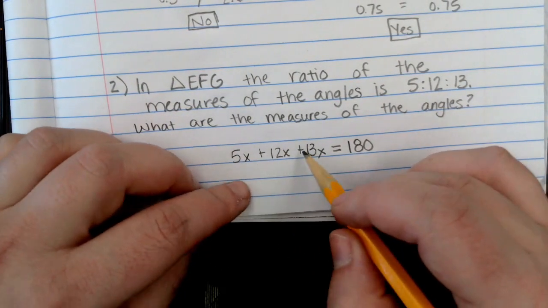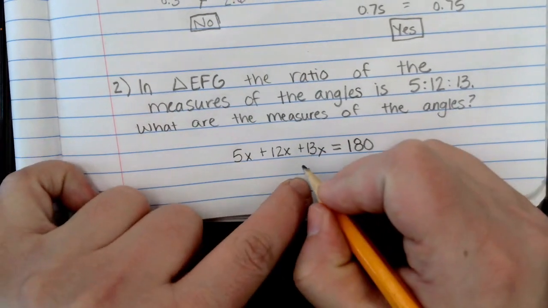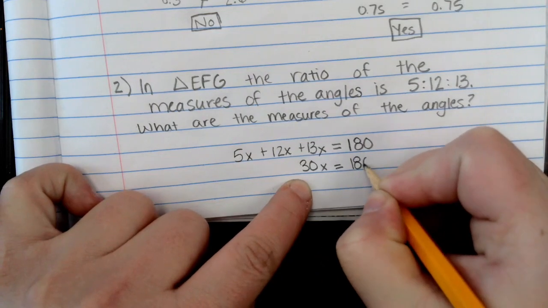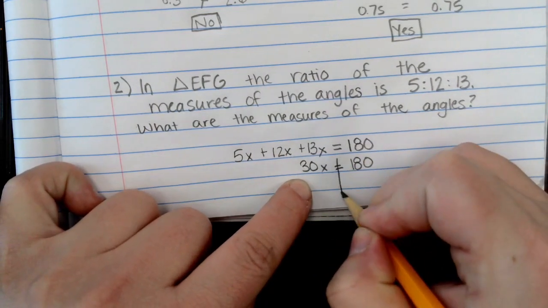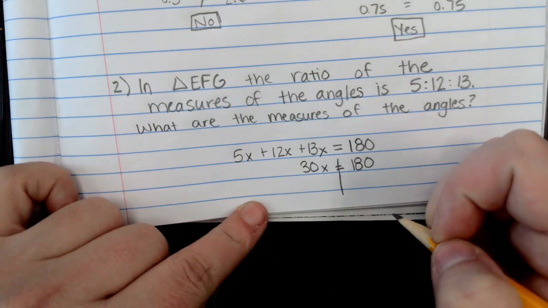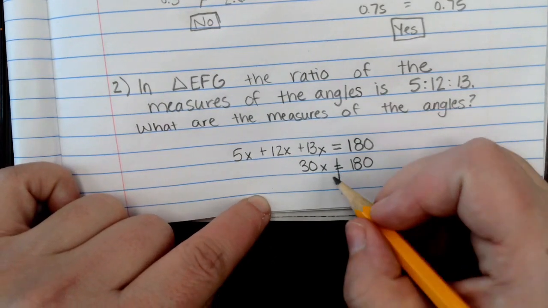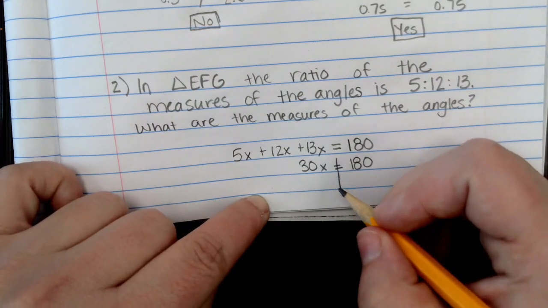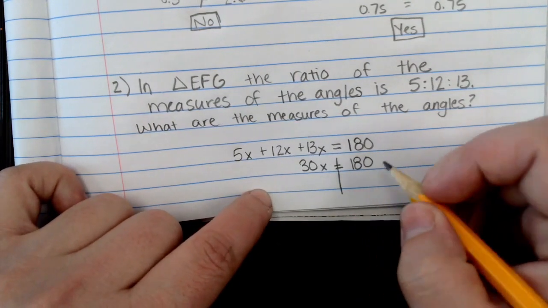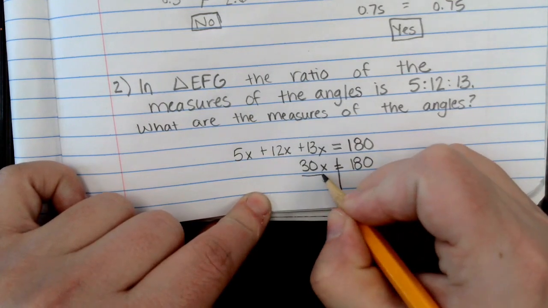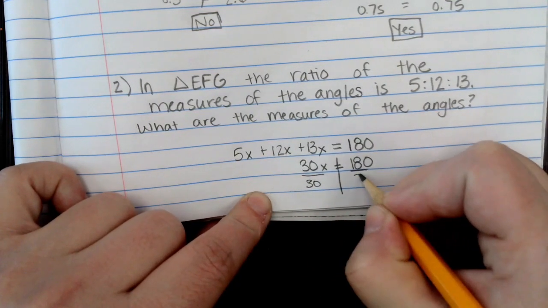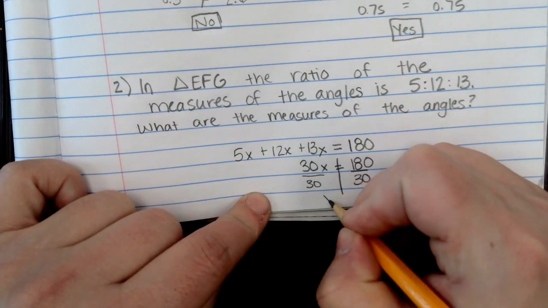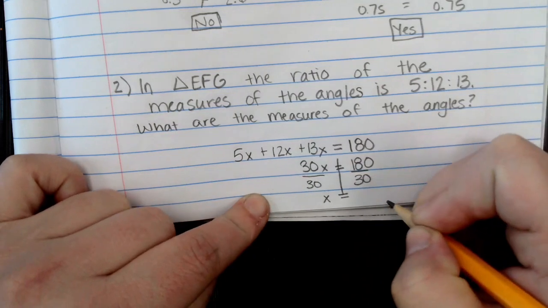How are we going to solve that? Yeah, because when that 30 and x are right next to each other, that means what? Multiply. And how do we undo multiply? Divide. We're going to actually talk about that in a little bit, but backwards. So x equals, what's 180 divided by 30? Like 6, right?